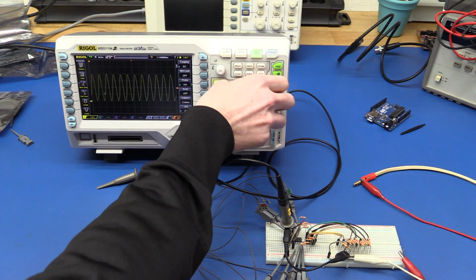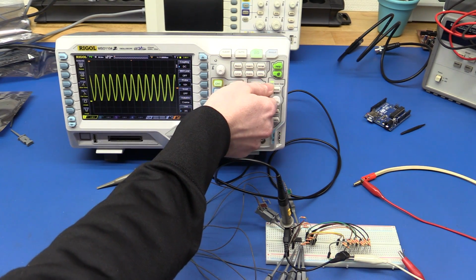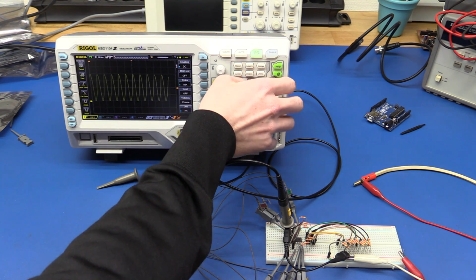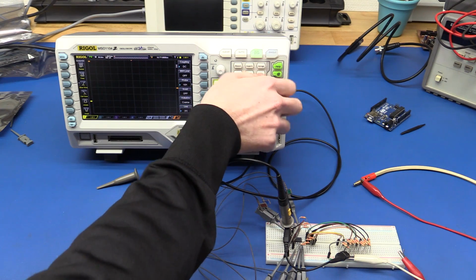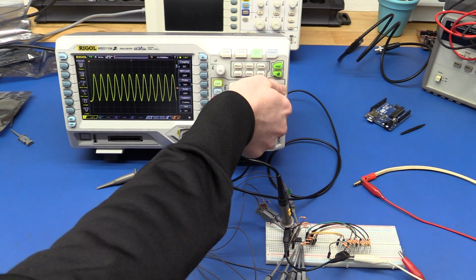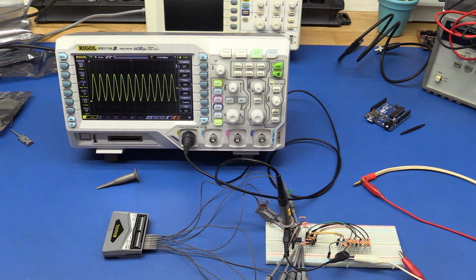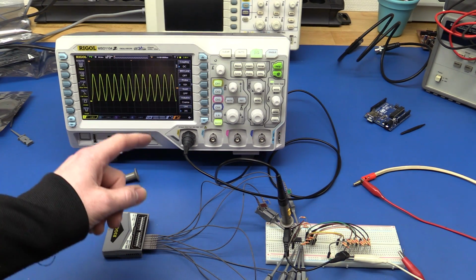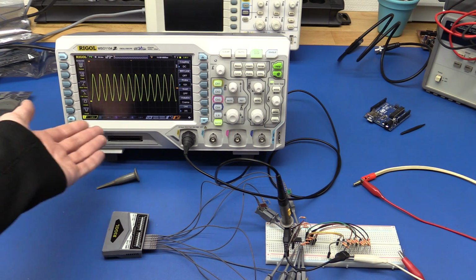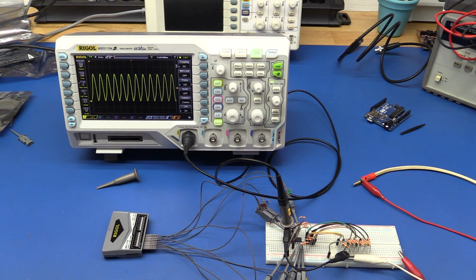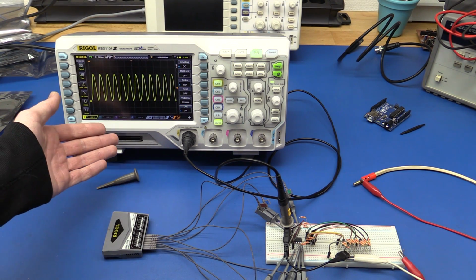And as we go further, you can see it gets worse. And it comes good again. And this repeats every 5 microseconds. So what we see here is frequency modulation, but where's that coming from?